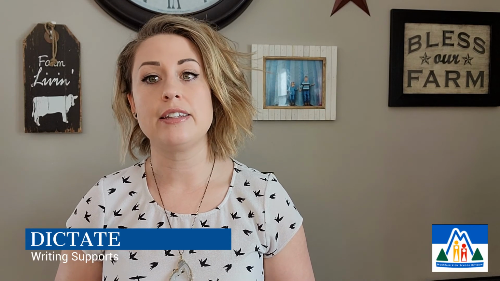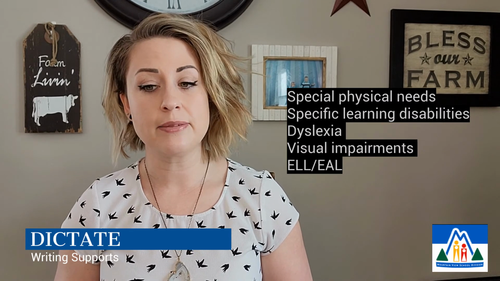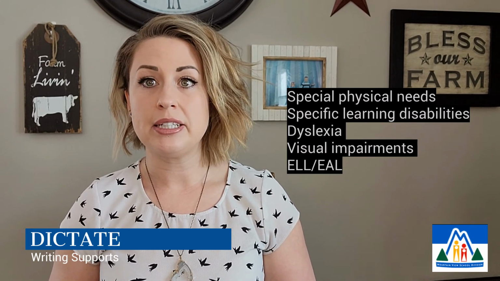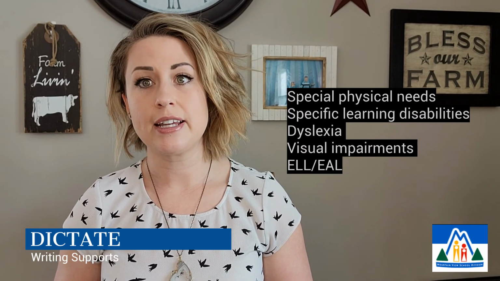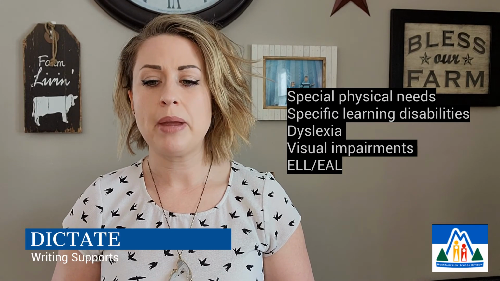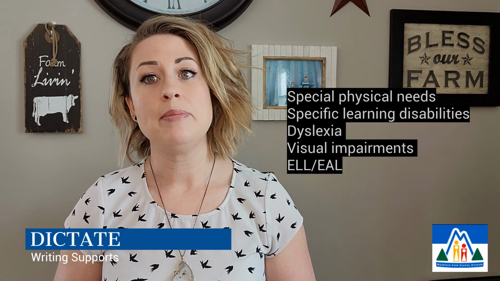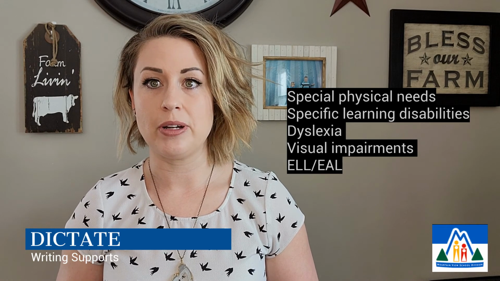The second primary tool that we're going to look at is designed to assist with writing supports. And this is a tool that Microsoft refers to as Dictate. When I was working with our student services team and our clinicians, they identified that this tool could be beneficial for students with special physical needs, specific learning disabilities, are living with dyslexia, visual impairments, or who may be learning English as an additional language.